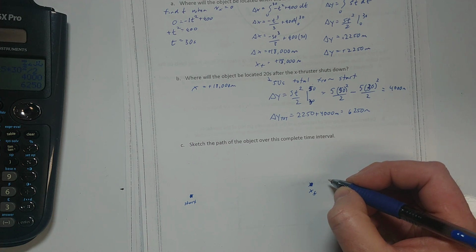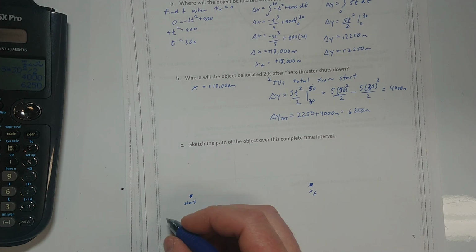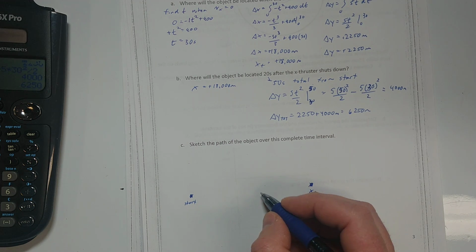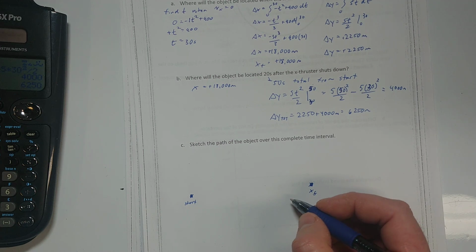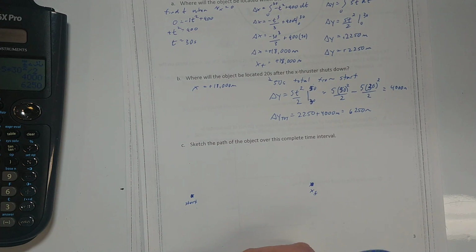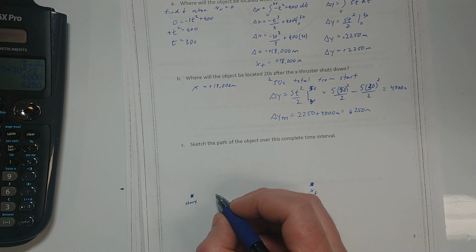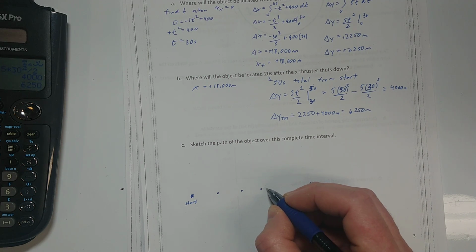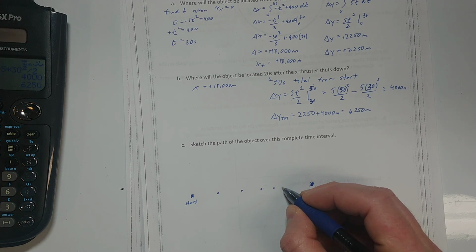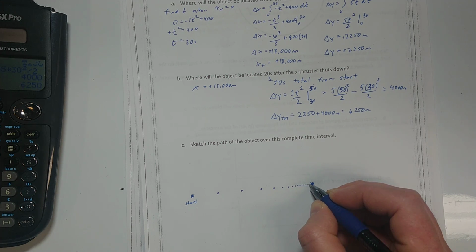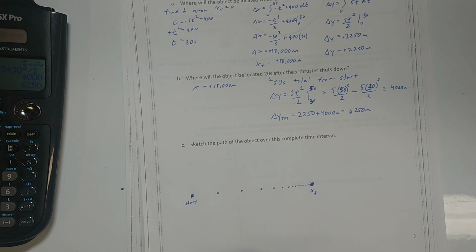And it goes that way. It slows down. So it has a big positive velocity, and it's going to slow down, so the dots are going to get closer together. I'm going to keep track of the x direction here. These dots have to get closer together. He stops.